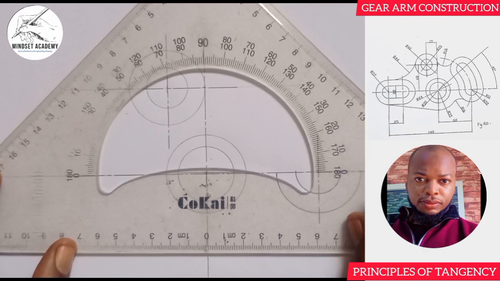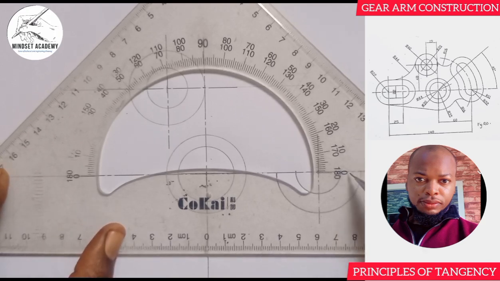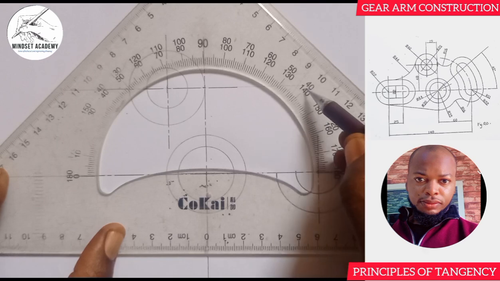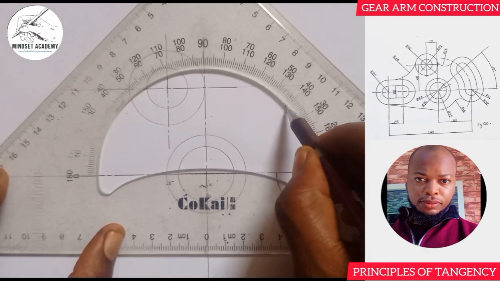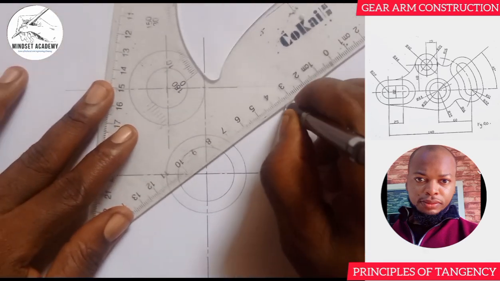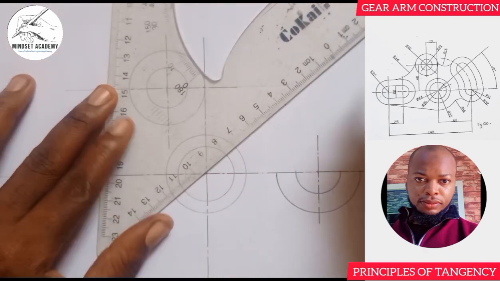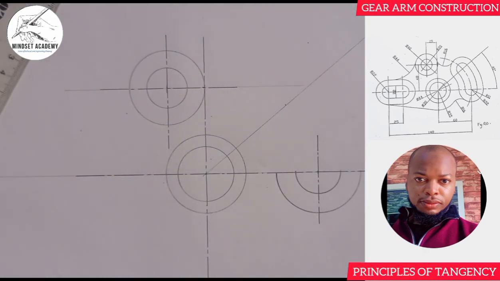Right? So should we move forward? Now this is 0, 10, 20, 30, 40. This is 40 degrees. That was asked. So I'll just mark on that point and I'll draw a faint line first. Can you see that? So I'll draw what? A faint line first.